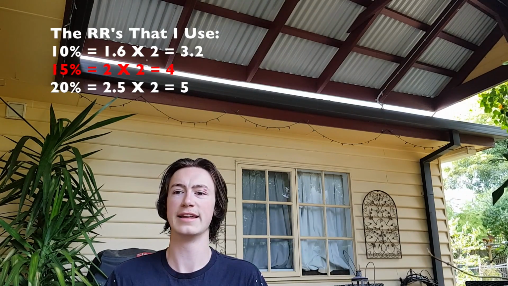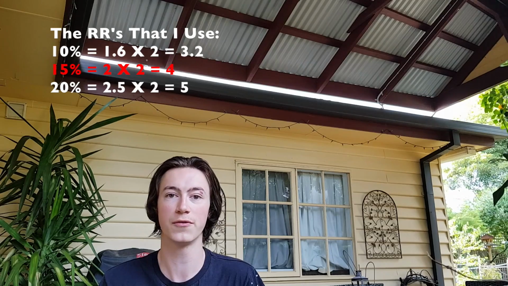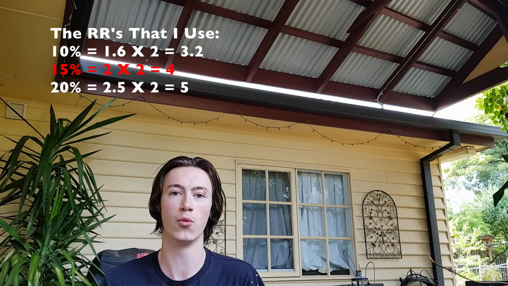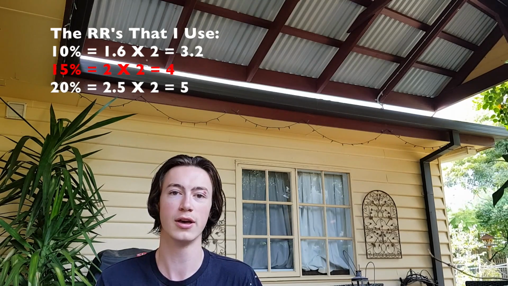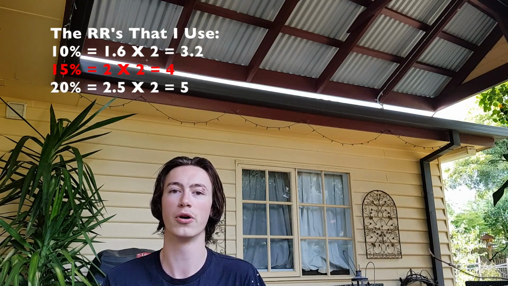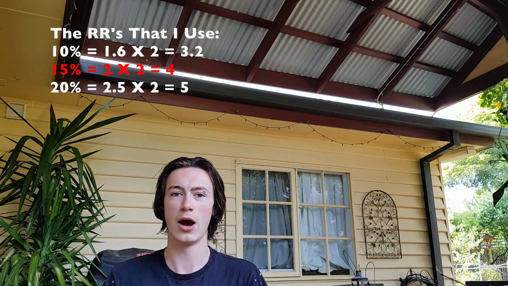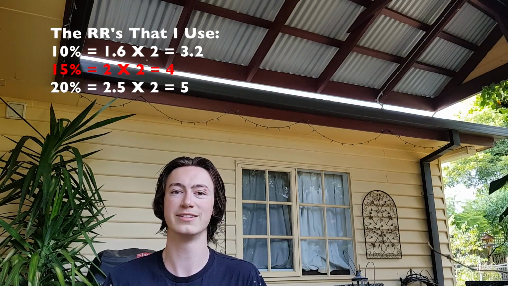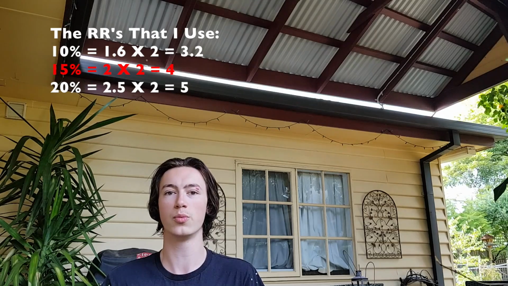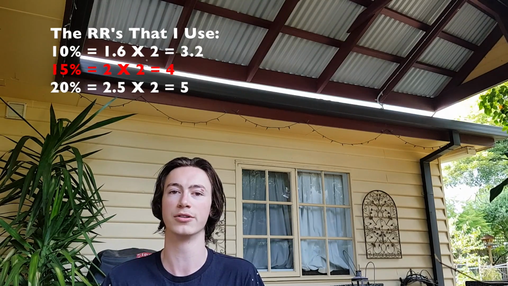If you want to see 10% returns per year over 5 years, that's a multiplier of 1.6. If you want to see 20% returns per year, that's a multiplier of 2.5. Now, we're not just going to take 2, 2.5, or 1.6. We're actually going to double that number. And this is because we want to allow for a big 50% margin of safety.